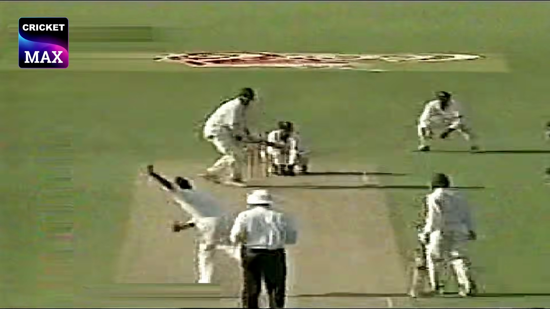Maybe just feeling a little tired. That's a half century for Moin Khan. What a splendid innings this has been for Pakistan. And this time, for good measure, showing that he can play on the offside.